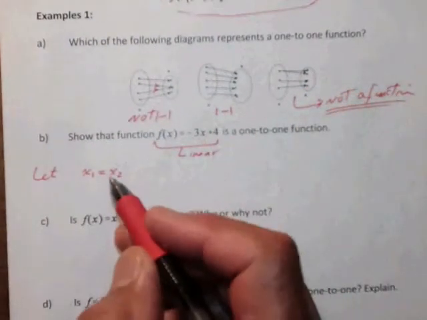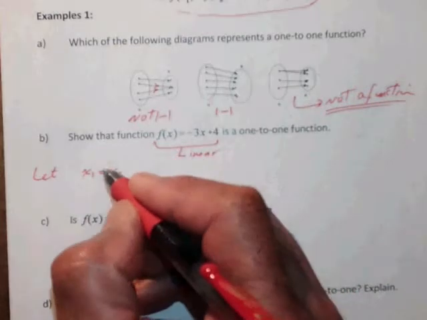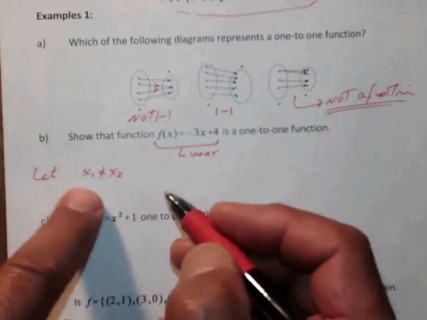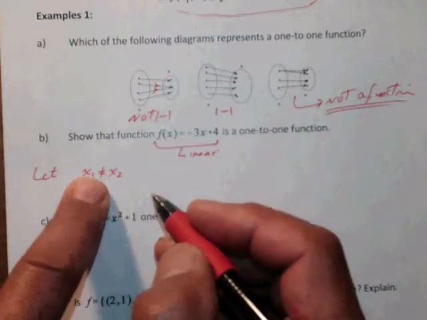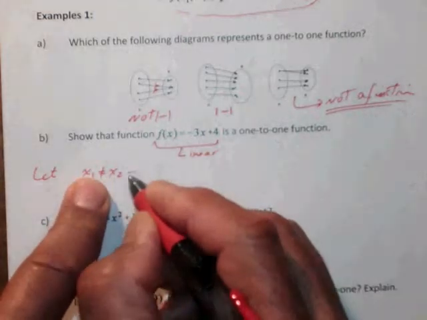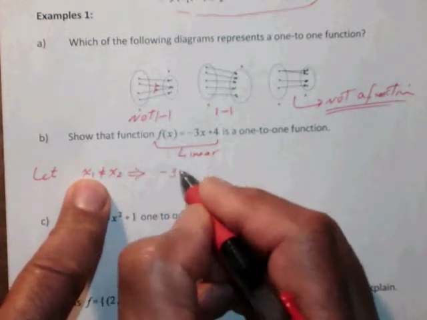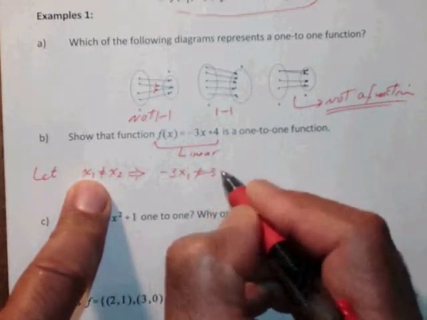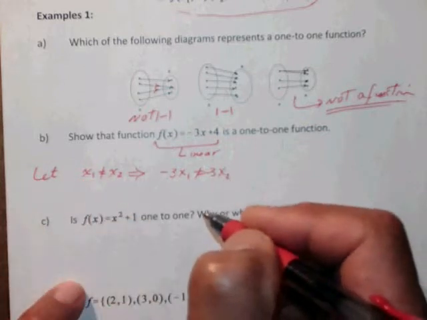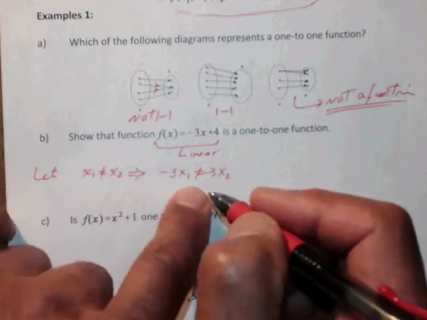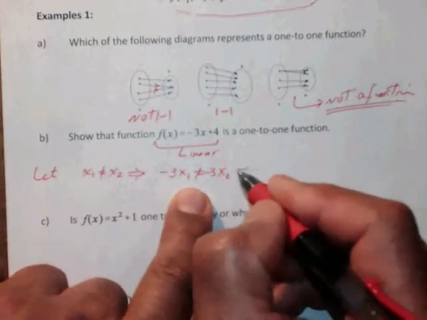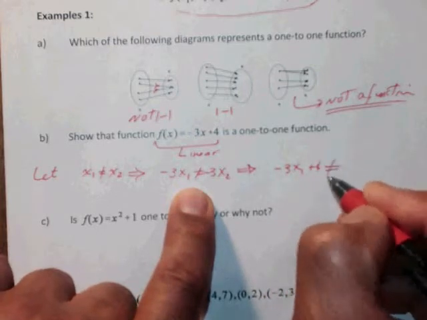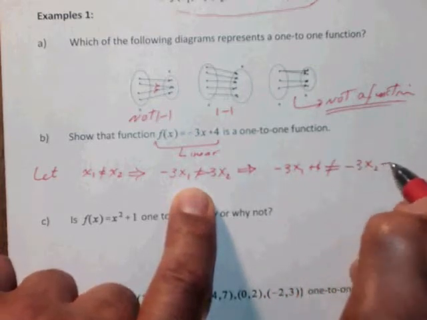I'm going to show that f of x1 is also not equal to f of x2. I want to show that their y's are different as well. So let x1 not equal x2. Then I multiply both sides by -3. If I multiply both sides by -3, -3x1 is not equal to -3x2 either. You see? And then I add 4 to both sides. So that means -3x1 plus 4 is not equal to -3x2 plus 4.